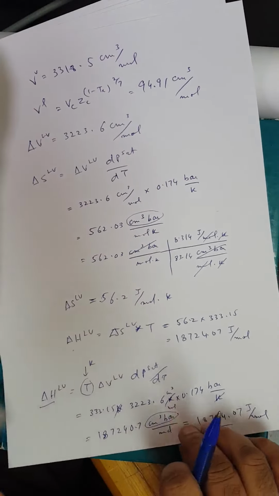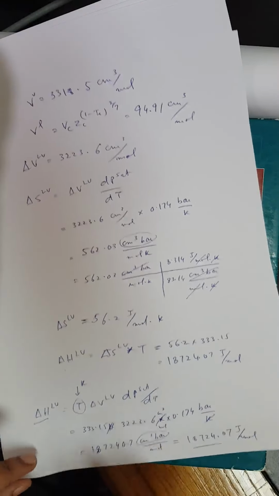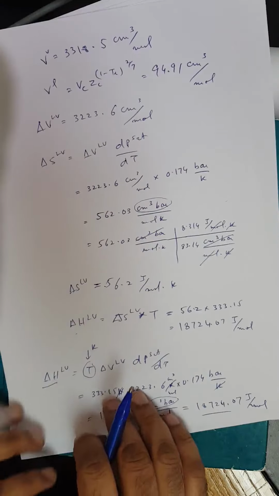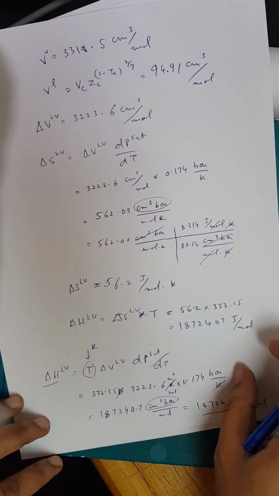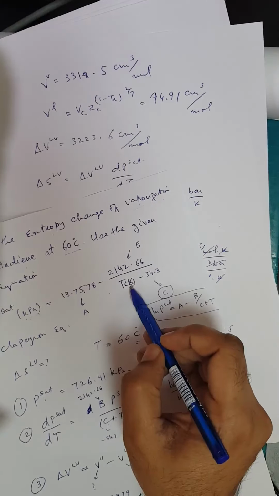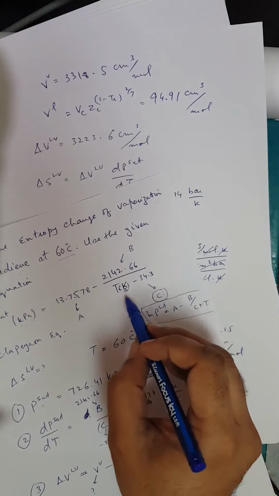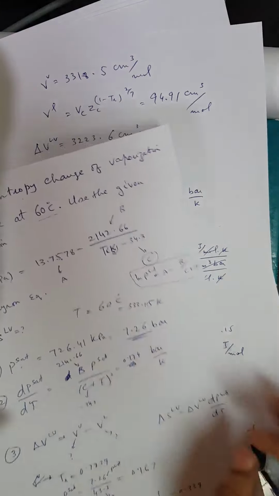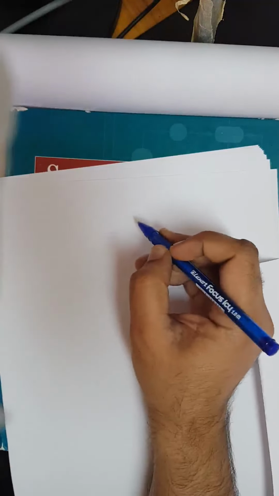So this is the end of chapter 6. So this is the last problem that I solve for you. If, let's say in exam, instead of Kelvin you have Celsius, then you have to substitute Celsius, then your dP sat over dT answer comes out... I'm just giving an example, any example.